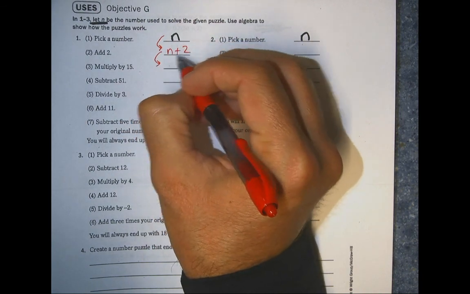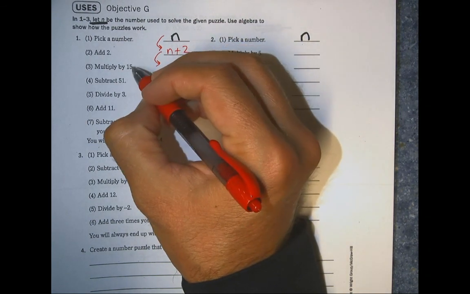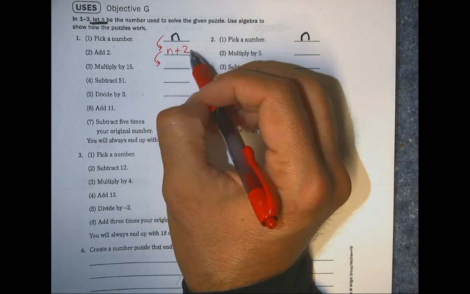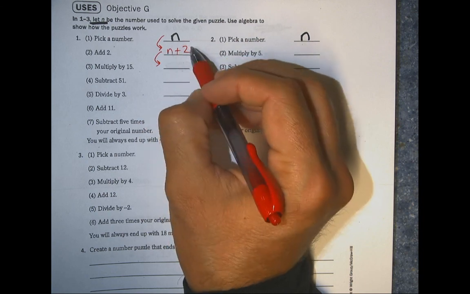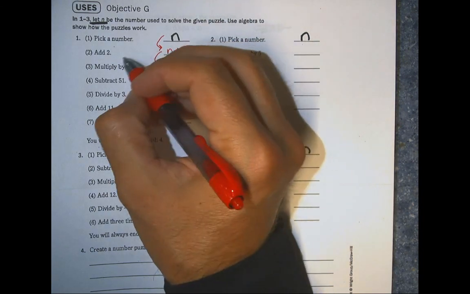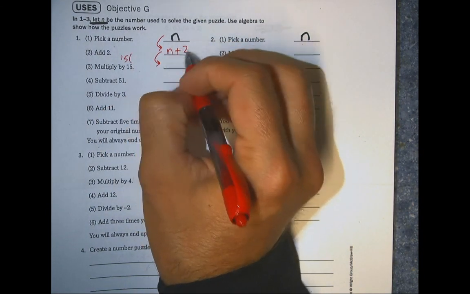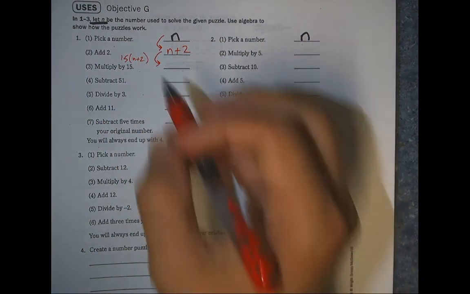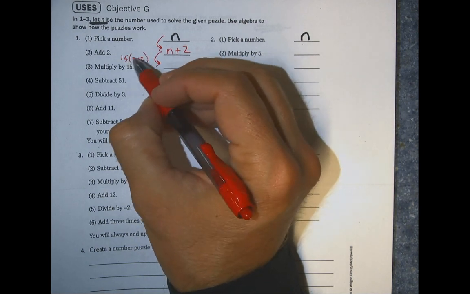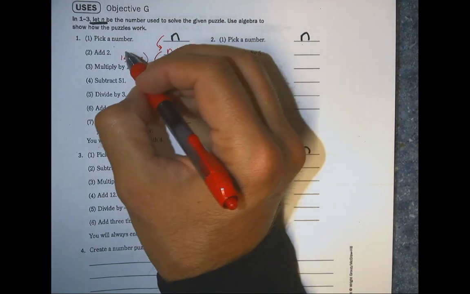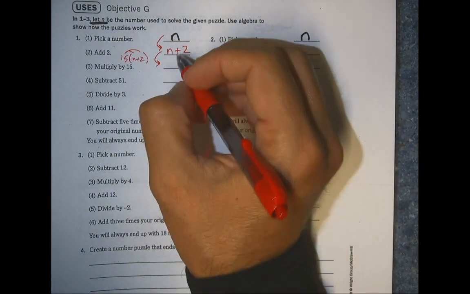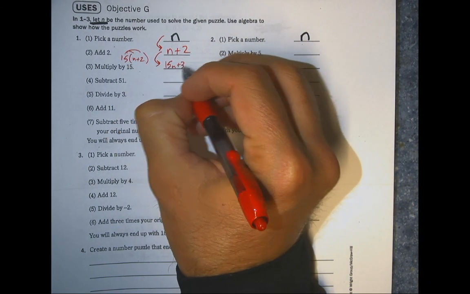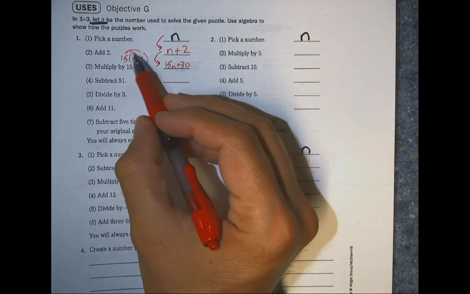Now, from step to step, you take whatever you have here and you do whatever it asks you. So when it says multiply by 15, this whole thing is getting multiplied by 15. When I say whole thing, you need to think parentheses. So I'm doing 15 times whatever this is, which is n plus 2, all of it. If you don't put parentheses, you're not multiplying by the whole thing. You're just multiplying by whatever's first. So all of this gets multiplied by 15. So I get 15n plus 30. So distributing the 15 to the n to the 2.